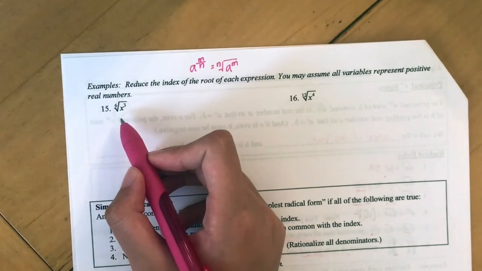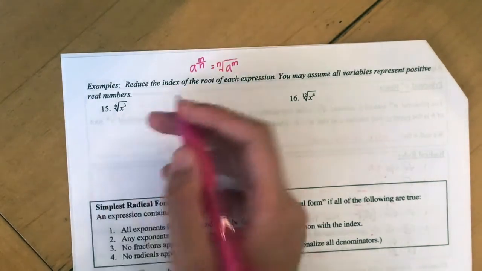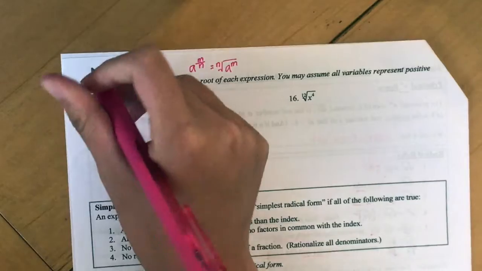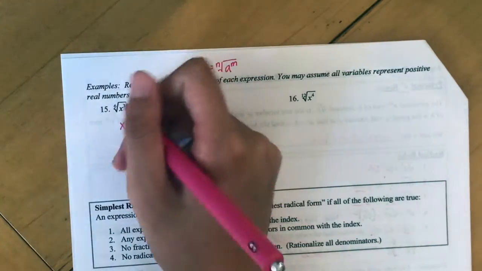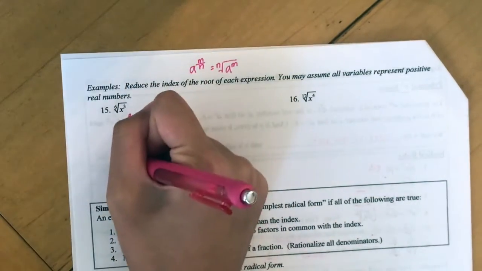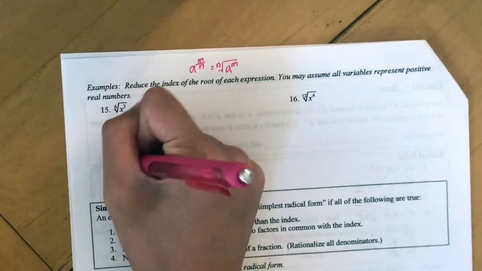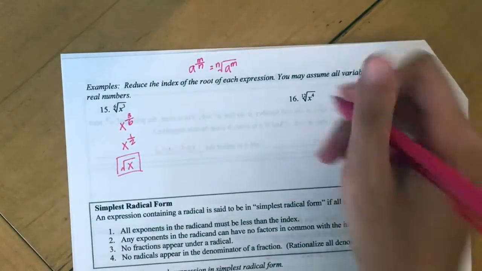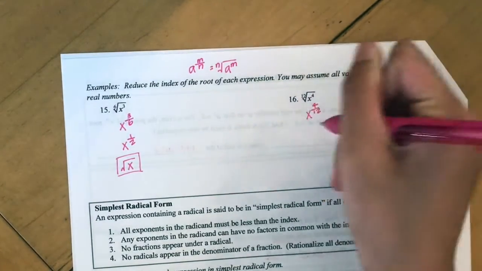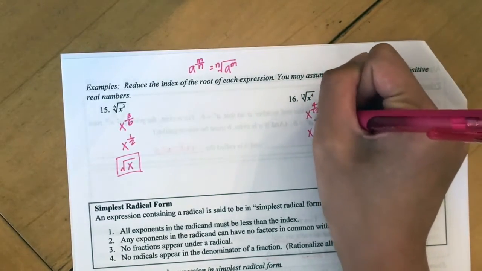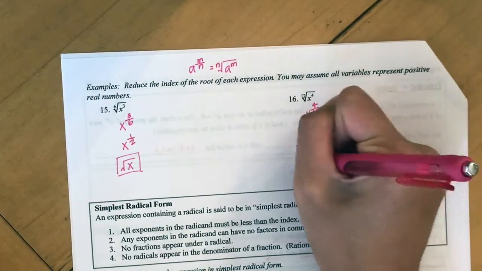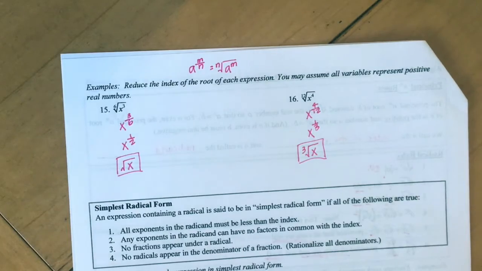So we can actually rewrite this expression as x to the 3 over 6 power, and we can just simplify this exponent into x to the 1/2, and then we can convert this back to radical form, so this will just be square root of x. So if we do the same thing for this, we will write it as x to the 4 over 12th power and simplify it to x to the 1 over 3, and then finally cube root of x. So that's how you reduce the index of the root of an expression.